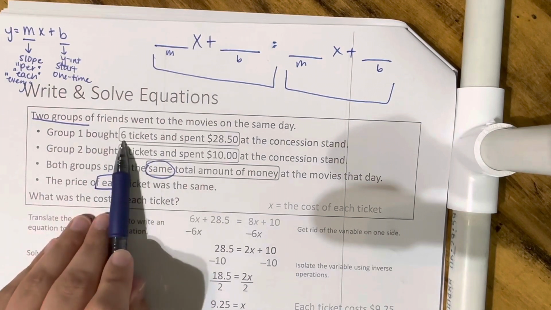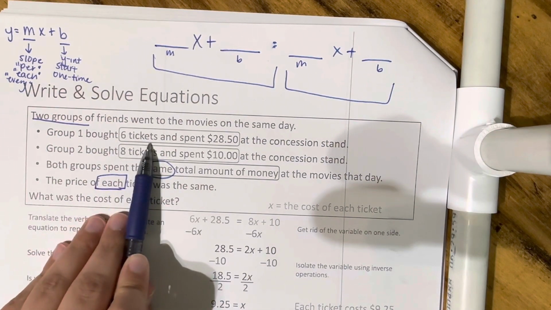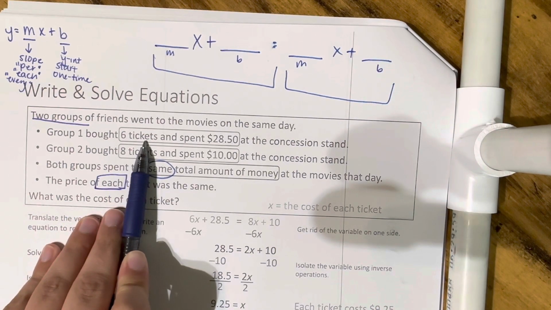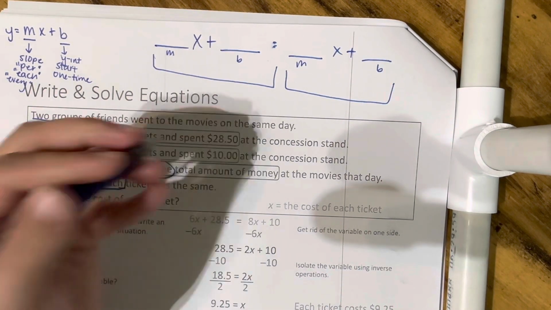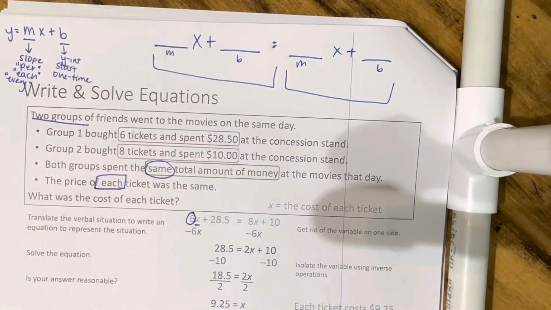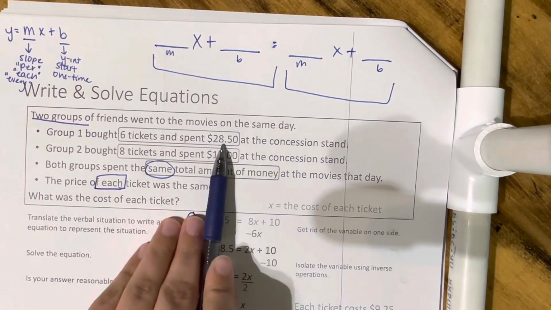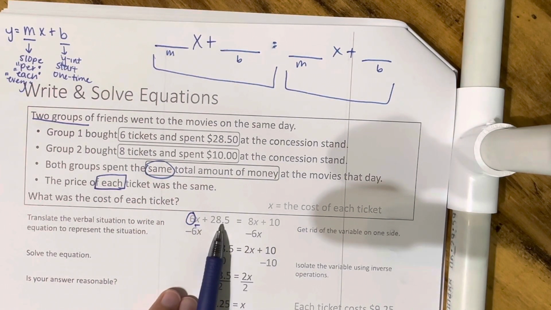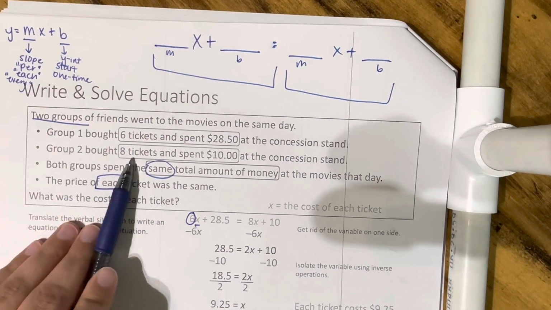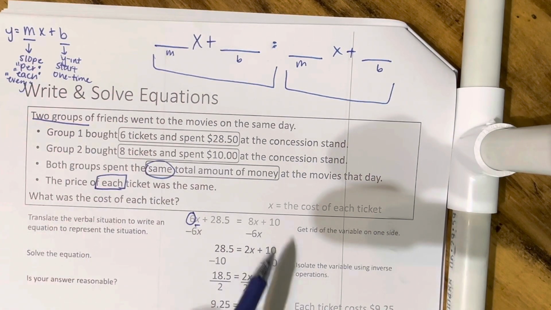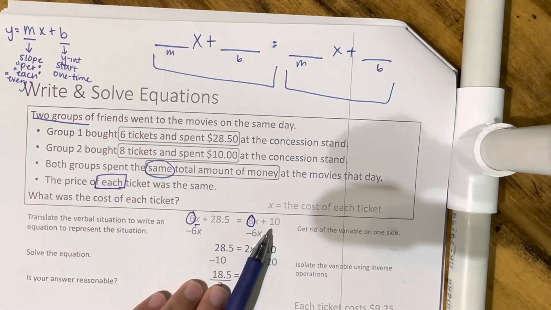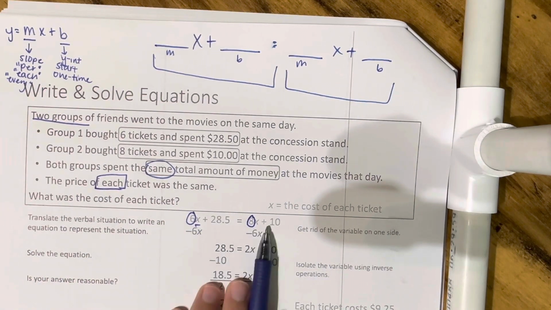So for group 1, they bought 6 tickets. So 6 tickets cost the same. Each ticket cost the same amount. So that's why the 6 is going next to the x. And they paid a one-time fee of $28.50 at the concession stand. So that's my b. For group 2, they bought 8 tickets. So it's going to be 8 times the cost of tickets. And they spent a one-time fee of $10 at the concession stand. So that's how they wrote that equation.